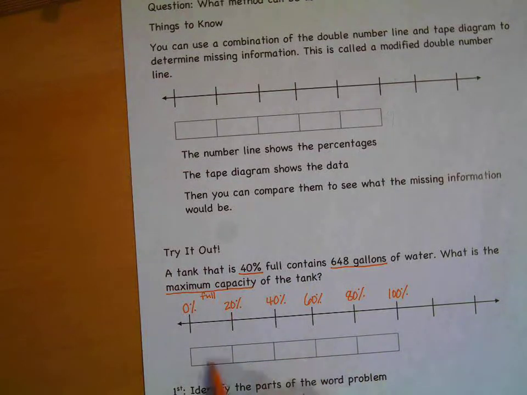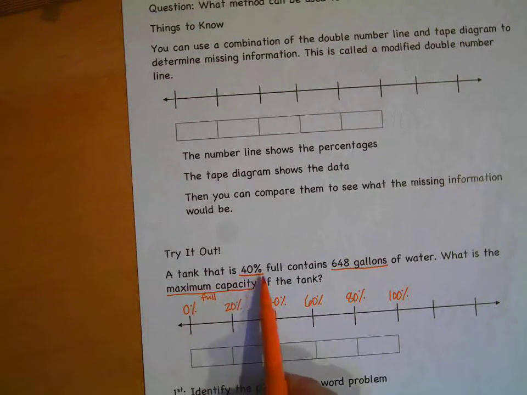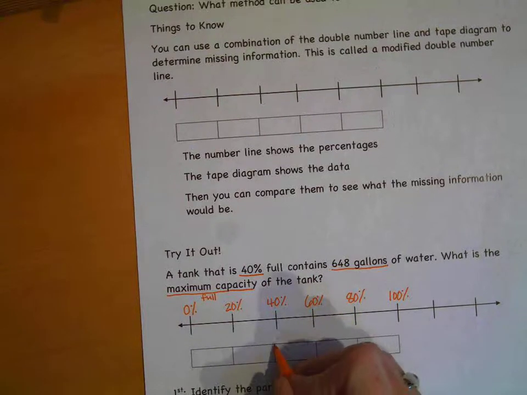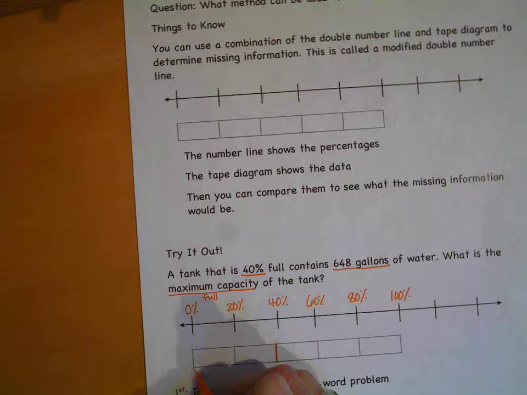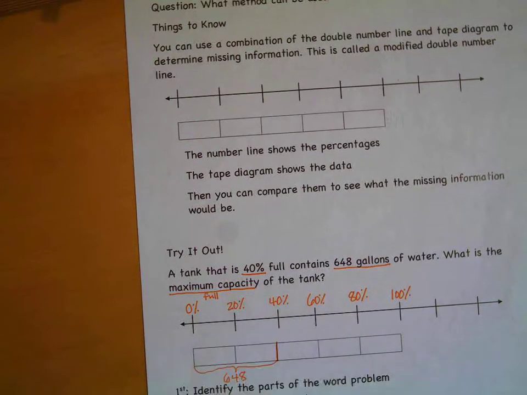40% would be both sections. 60% would be all 3 sections. 4 sections would be 80%, and all 5 sections would represent 100%, which is the whole. Well, we also know that it says a tank that is 40% full contains 648. So 40% happens to be up to here. So I know from here to here, it is 648 gallons.